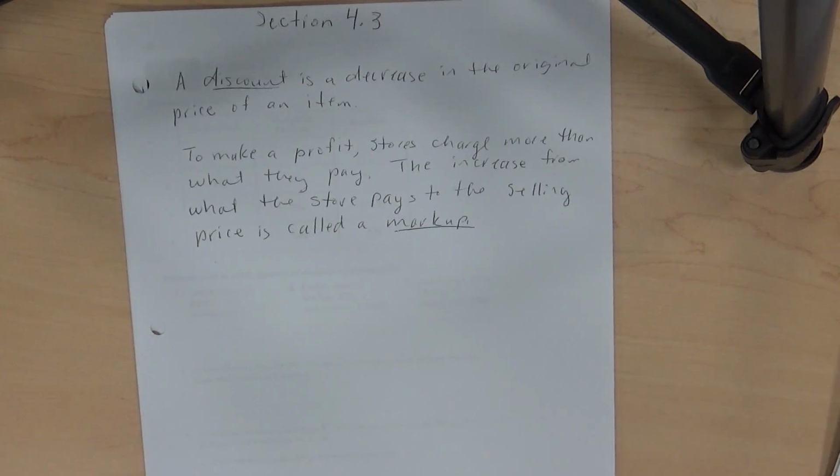Welcome to the notes for section 4.3. In section 4.3, we're going to be talking about discounts and markups. Let's read the definitions for these, and I'll try to explain a little bit more about what that means.